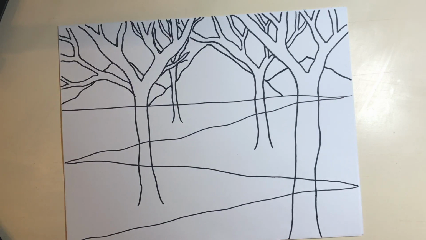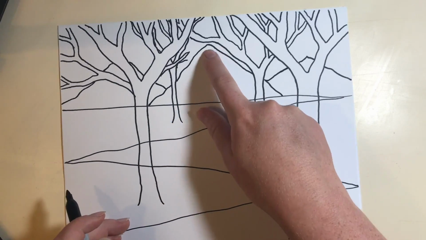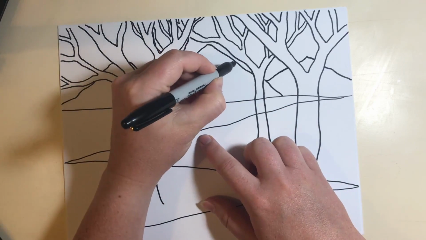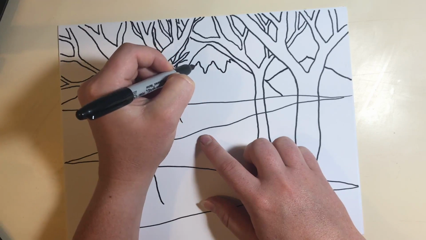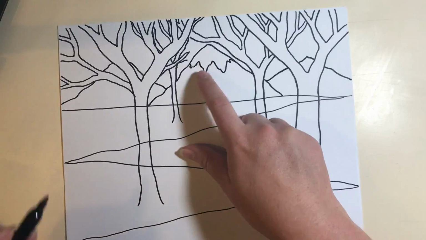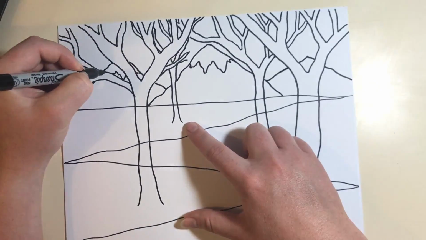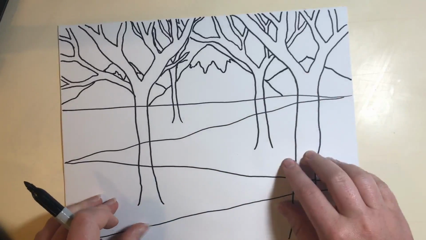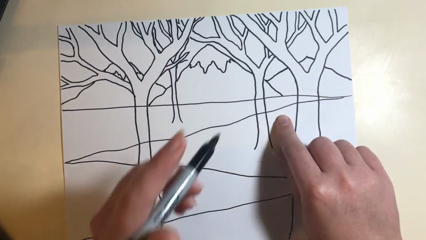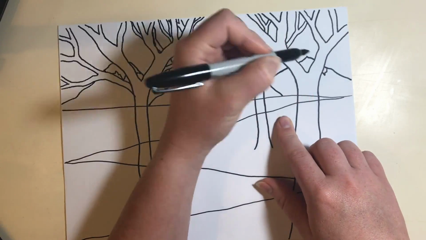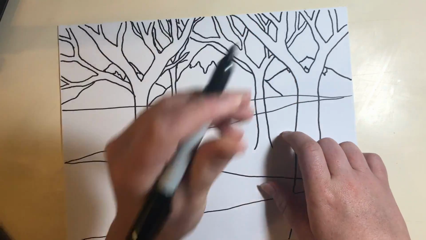Okay, so a little bit more fun to add into our mountains. We're going to add some white caps. So we're going to pretend like there's some snow up there. So what I'm going to do is add some zigzag lines, and they don't have to be perfect. I just want it to look like there was some snow on top of the mountains. I'm going to do the same thing over here. And on my last one, you're going to barely be able to see this one because this tree is in the way mostly. So I'm just going to add just a little bit, maybe on the sides.